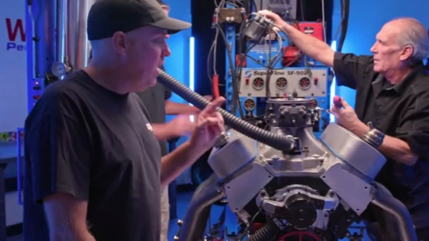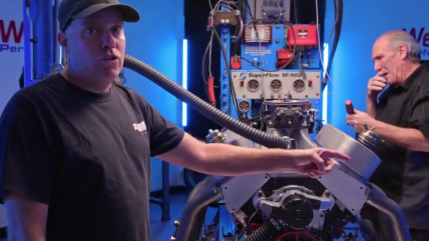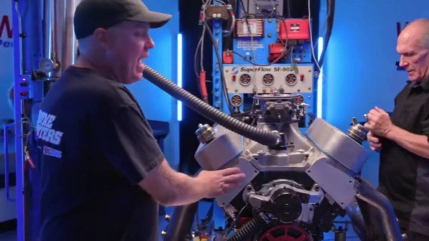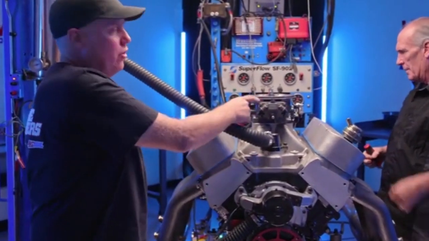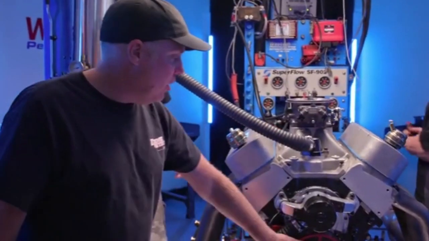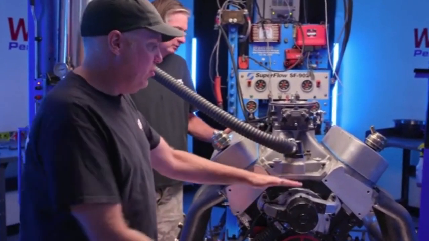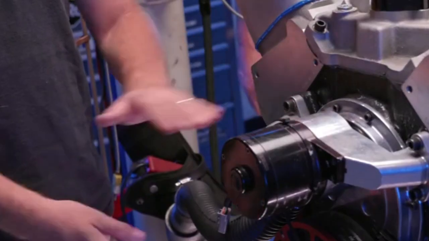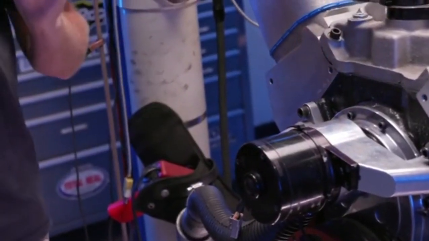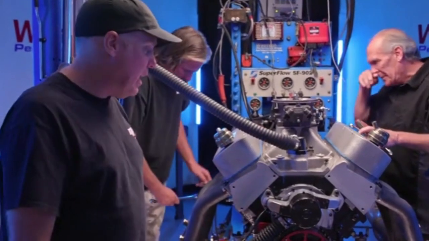We're about to swap from the long rod engine to the short rod engine. Now we're going to use the exact same cylinder heads, intake manifold, distributor, and carburetor, and also the crank trigger on the thing. We're just going to change the short block, which is as identical as we could possibly make it with the exception of the rod length.